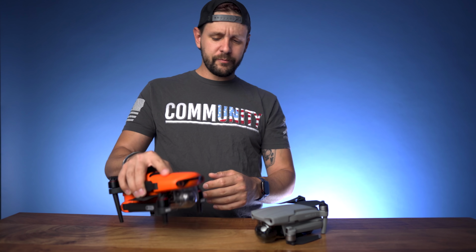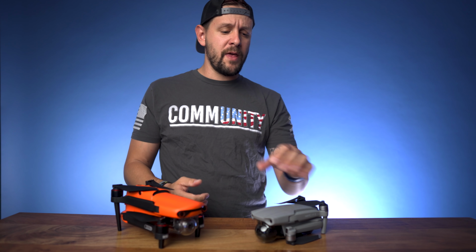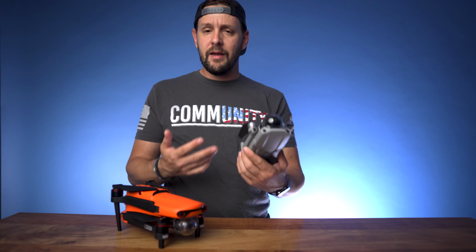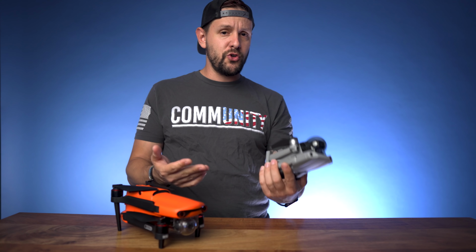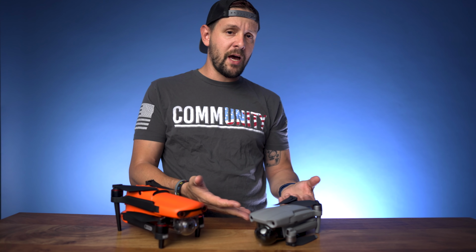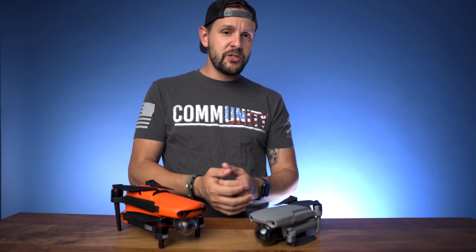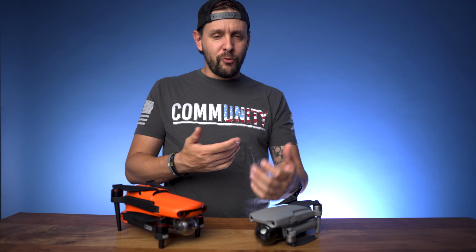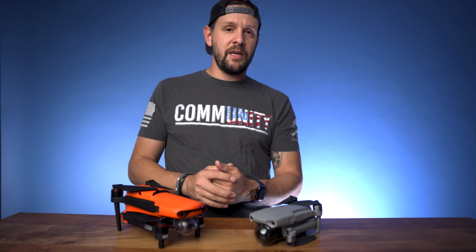Do you plan on upgrading the camera maybe at some point? Or are you just that casual flyer that wants to save space in their backpack? And if that's the case, then the Mavic Air 2 would be a good choice. Some cons to the Air 2 is that it does have a single IMU, single GPS unit. So, you know, the redundancy isn't quite there like with the EVO 2.